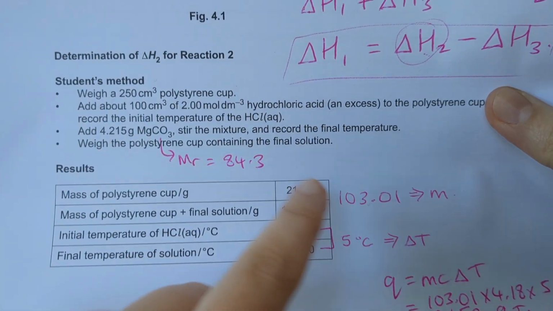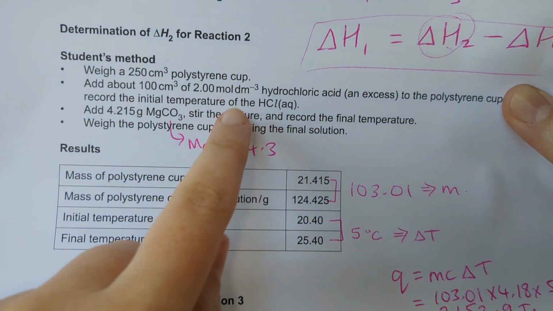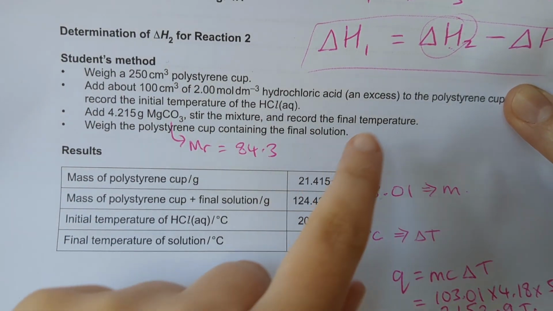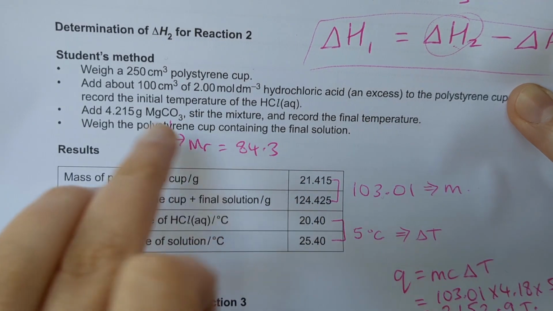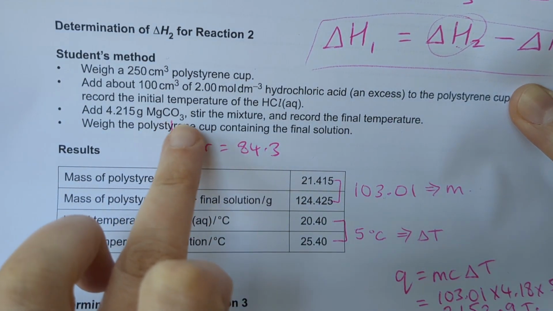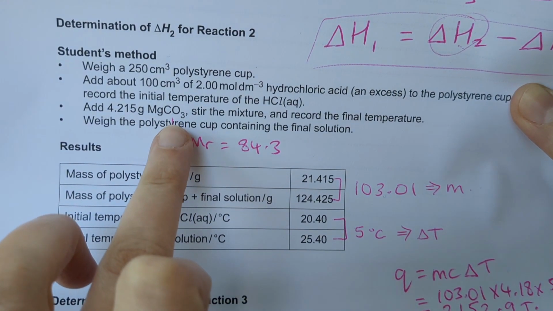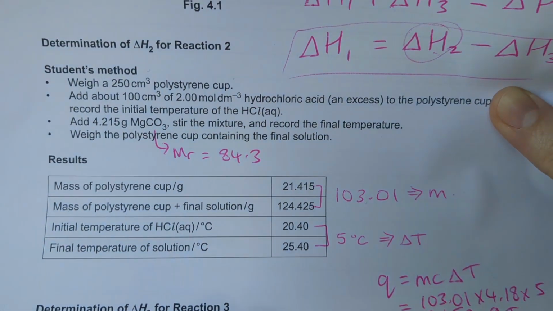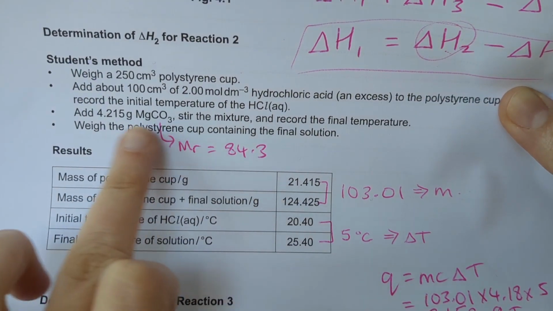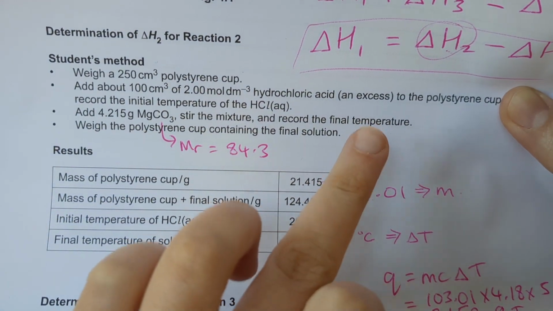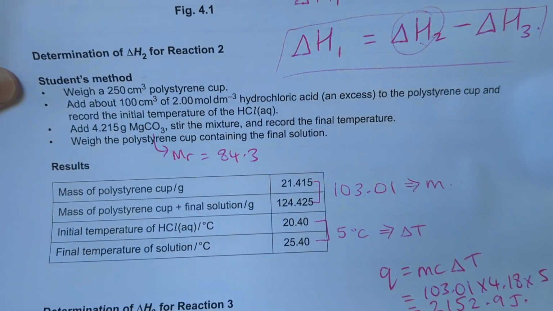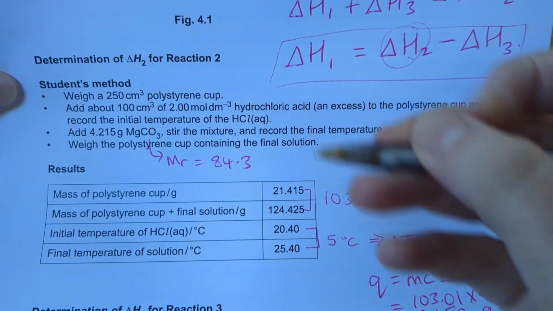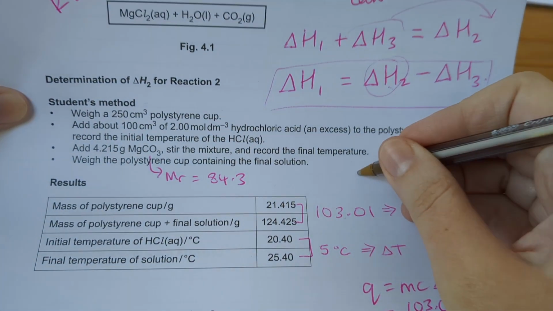We could work out the moles of the hydrochloric acid because we've got a concentration and a volume. It does say this is in excess though. Or we could work out the moles of the magnesium carbonate, which isn't in excess. So which one do we work out the moles of? Well, it's always the limiting reagent. It's never the one that's in excess. So we're going to work out moles of this by doing mass over Mr.